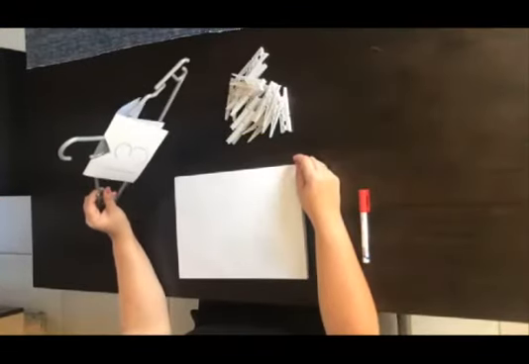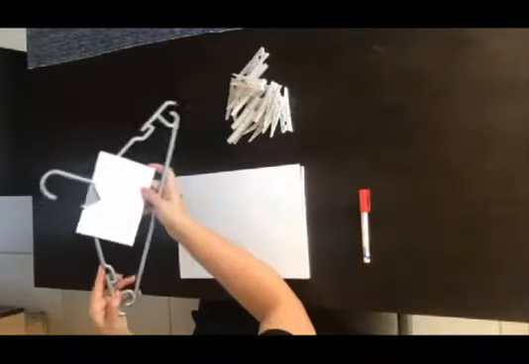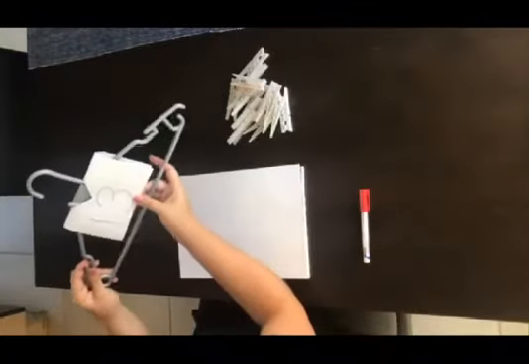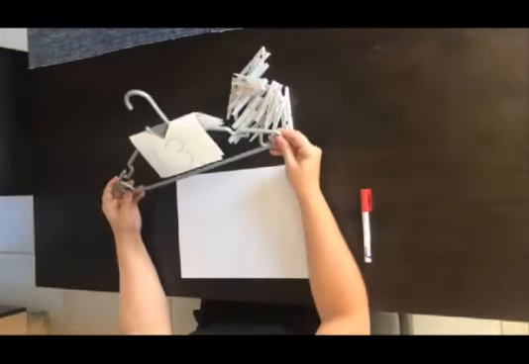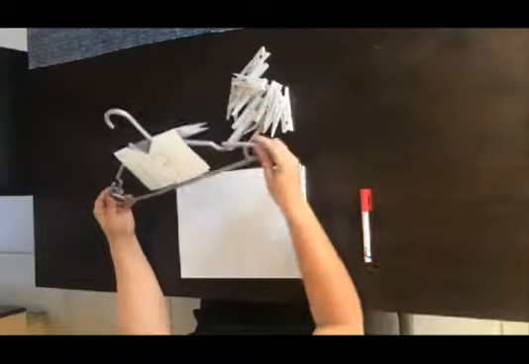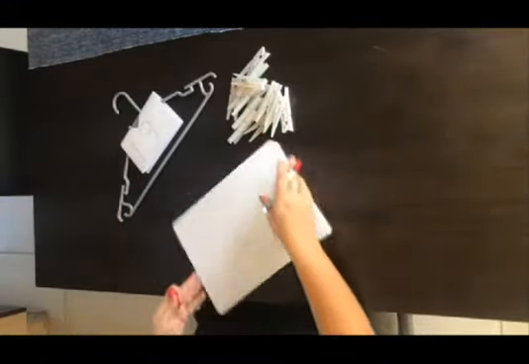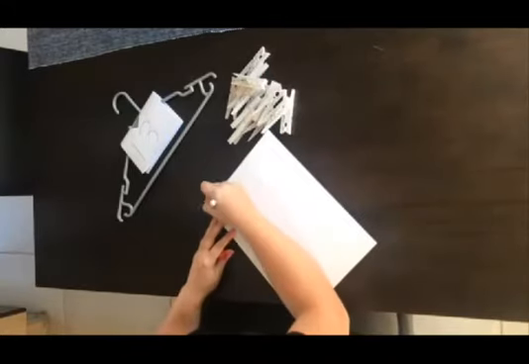For this lesson, I'm going to be doing bonds of 13. So I've made a little shirt on the hanger, number 13. And we are going to work out different ways of making 13, like we did with the 12s in the house, but just a bit different. So I'm going to write bonds of 13.